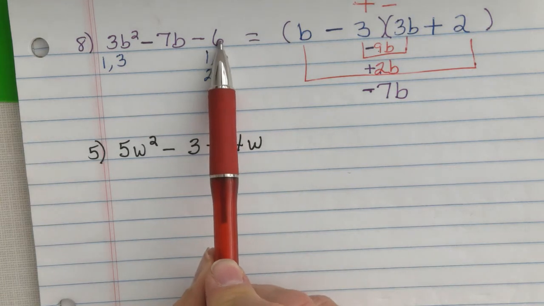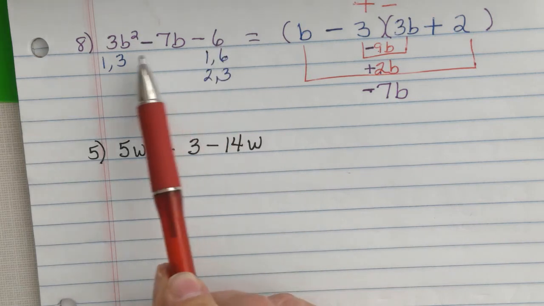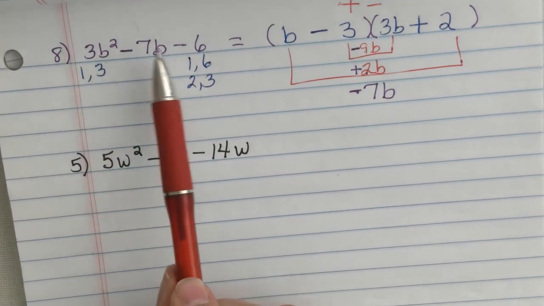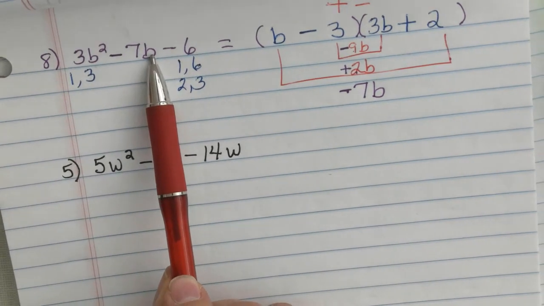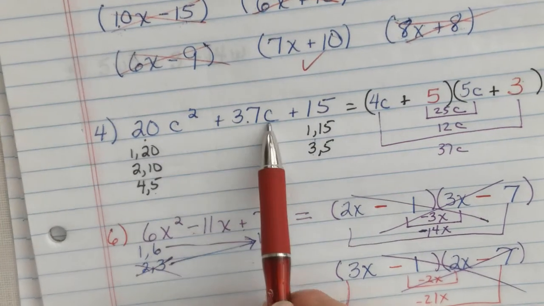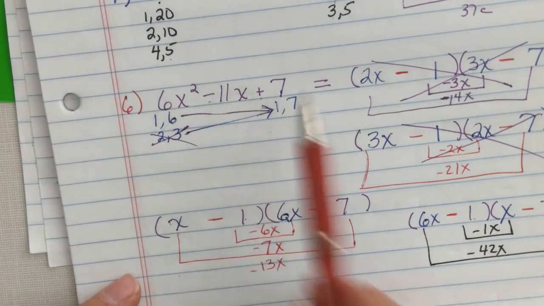In algebra, a constant means there's no variable attached to it. That's the form it should be in. Squared variable, unsquared variable, constant. Look at all the ones we've done so far. Squared, unsquared, constant.